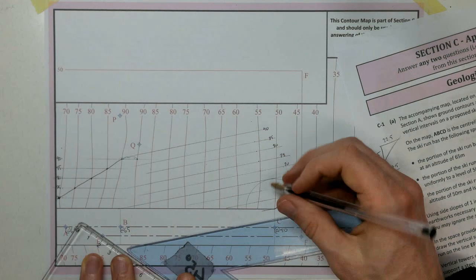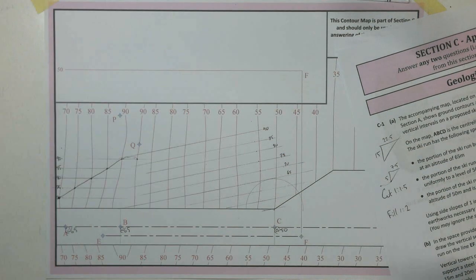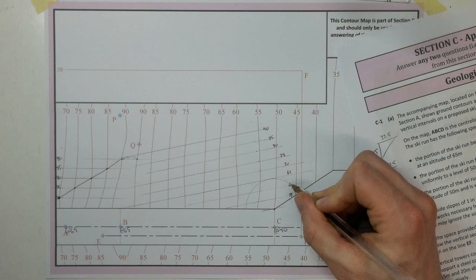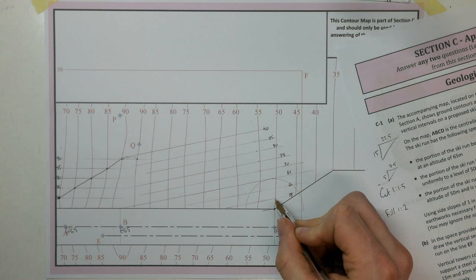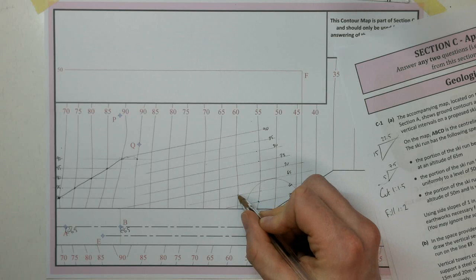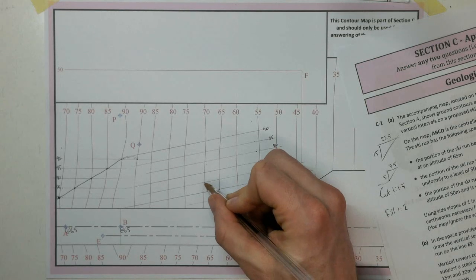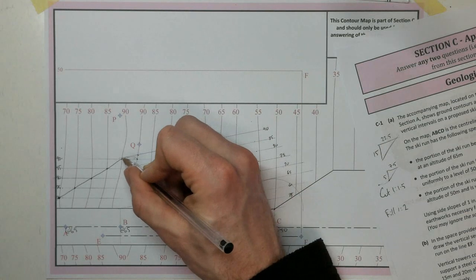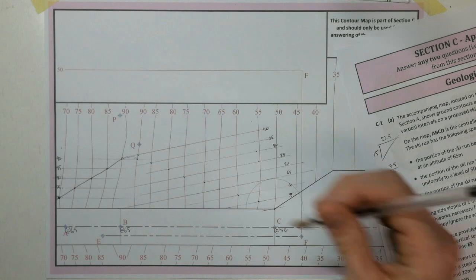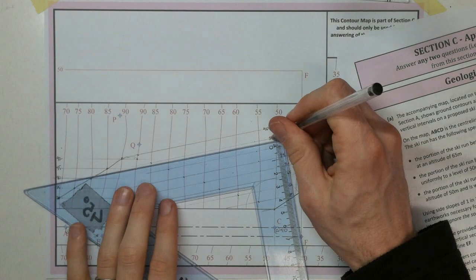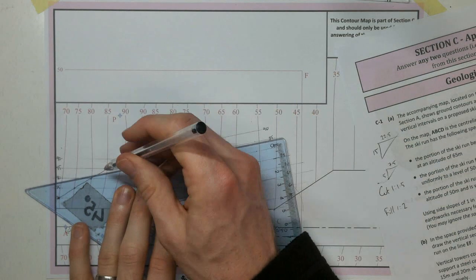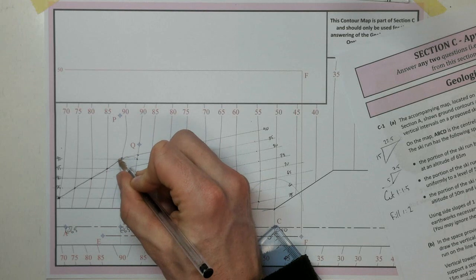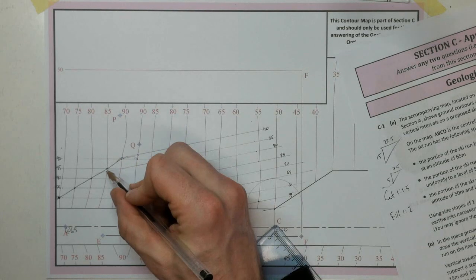It's bang on there, let's see, perfect. Okay, so 55, 60, 55 there, 60, 65, 70, 75, 80, 85, 90, 90 again. That's actually coming down to 85. So I need to find exactly where they intersect. They don't quite intersect there, so we come down to there. 85. Okay.